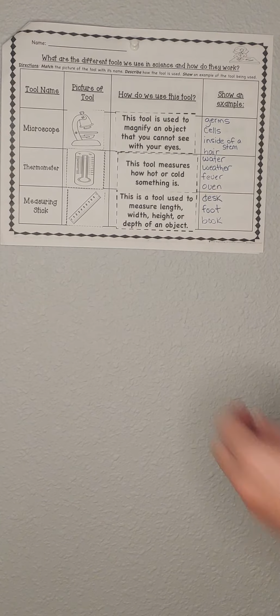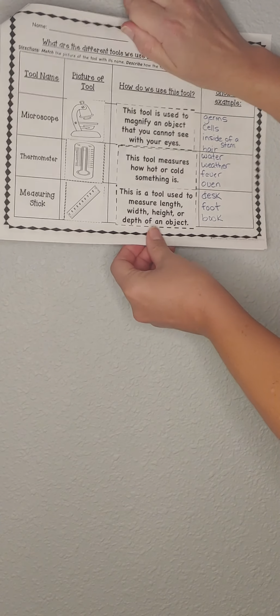All right, when you're ready, flip over your paper to talk about the last set of scientific tools.